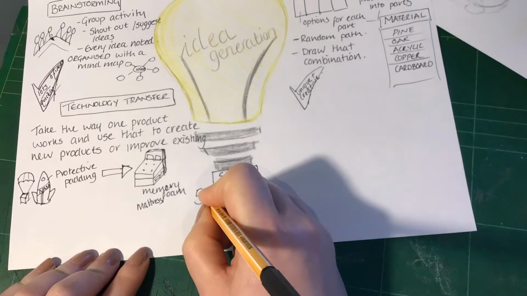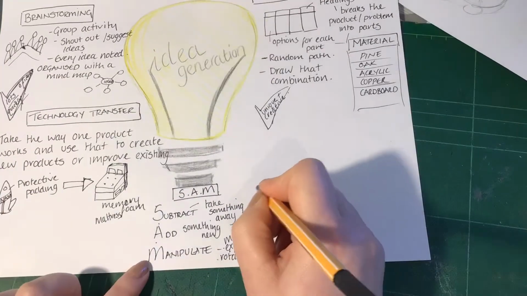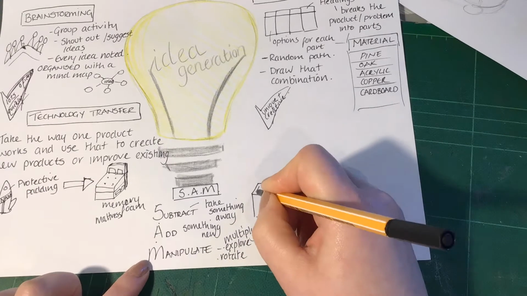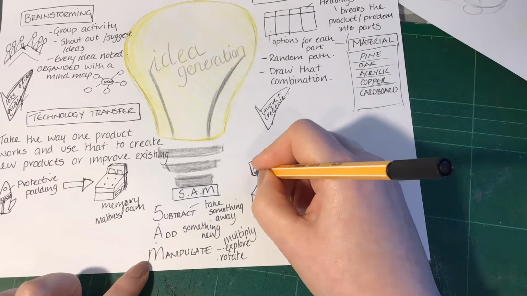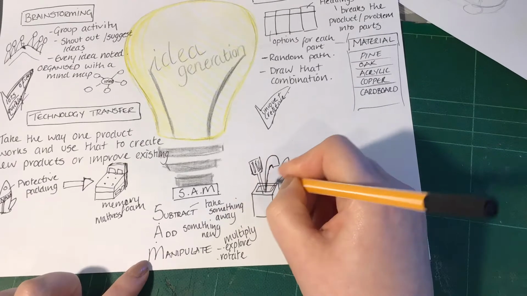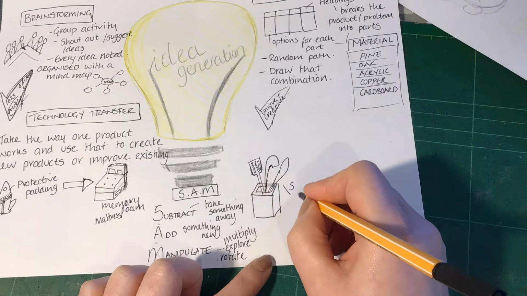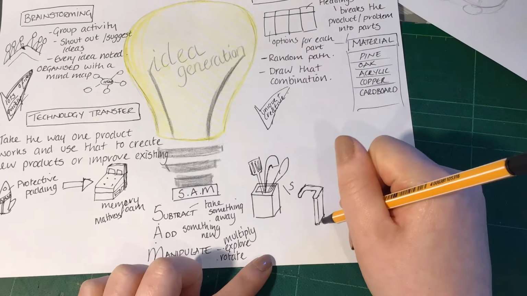S.A.M is an idea generation technique that is really helpful for us to try and build designs that are unique and creative. S.A.M stands for subtract, add, manipulate. This means that we take the product as it exists at the start and we take something away, we add something new, or we manipulate. And by manipulate we just mean things like multiply, rotate, turn things round, that type of thing.